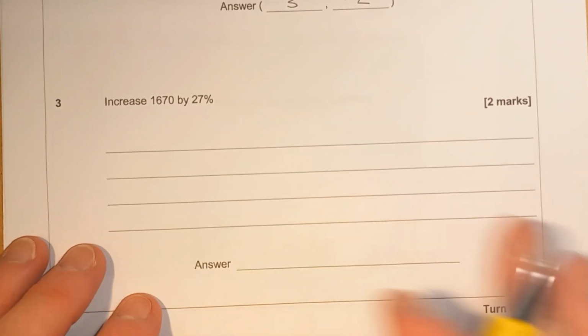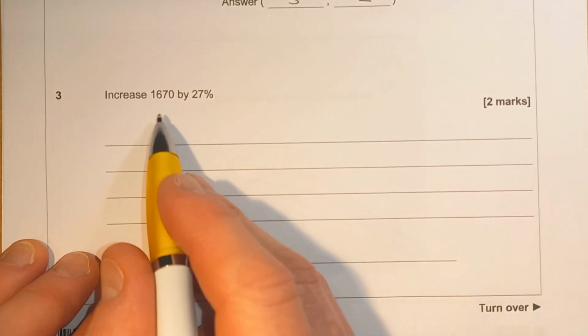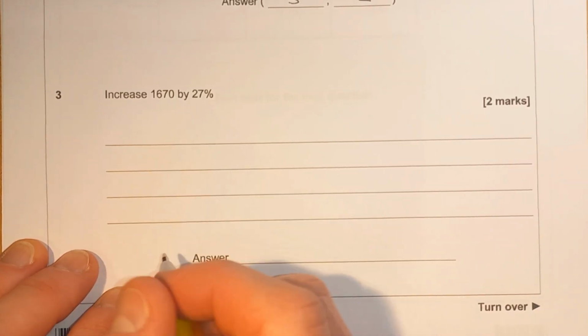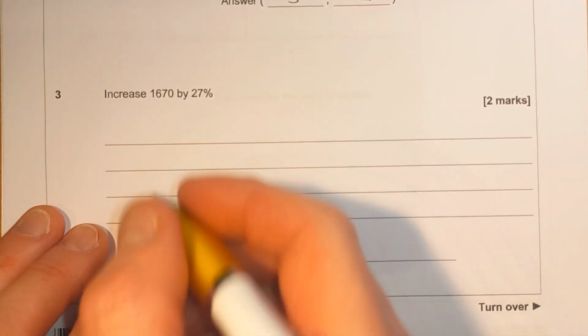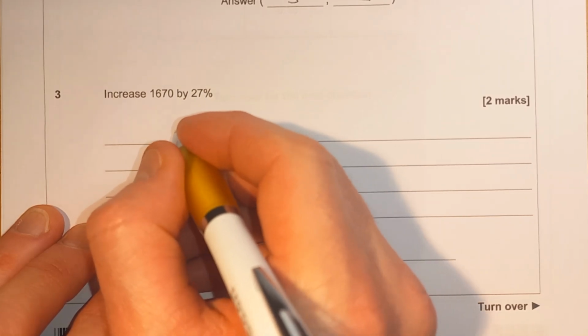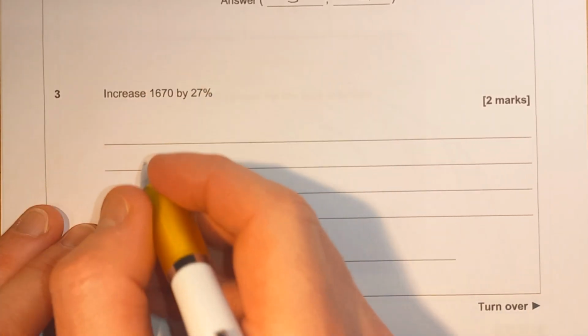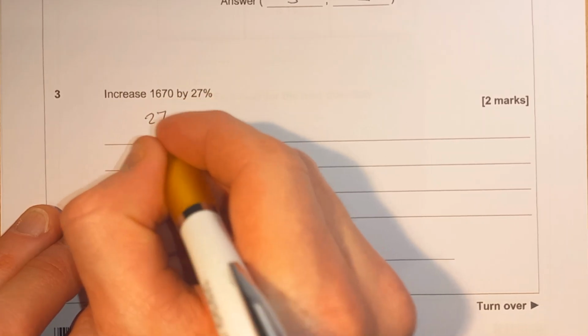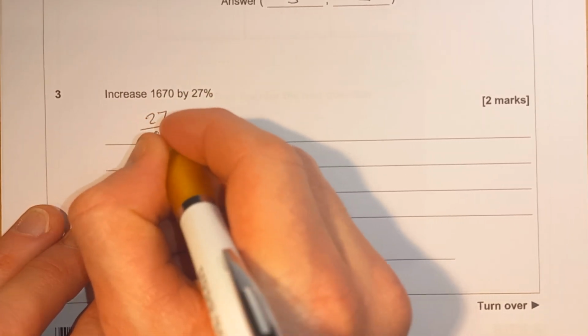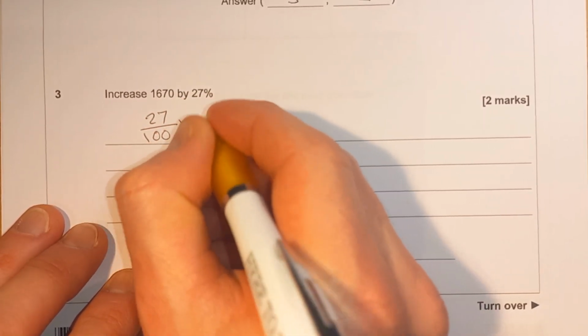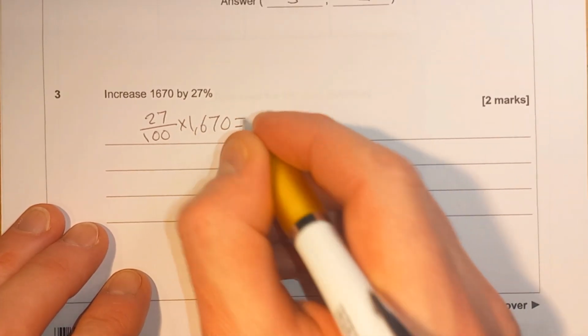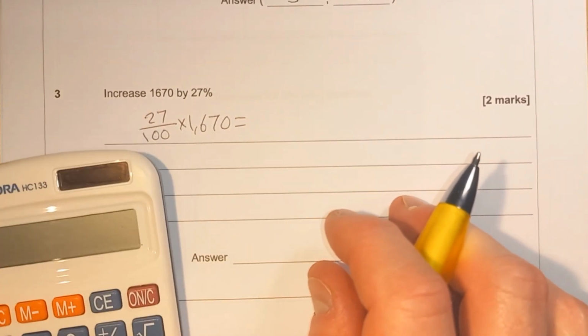Question 3. Increase 1,670 by 27%. Well, what we'll do is we'll work out 27% and then add it on. So if we want 27% of it, we'll do 27 divided by 100 times 1,670. And we can use our calculators now.